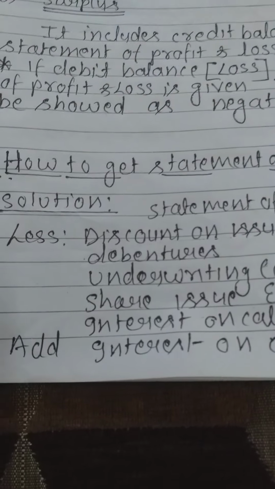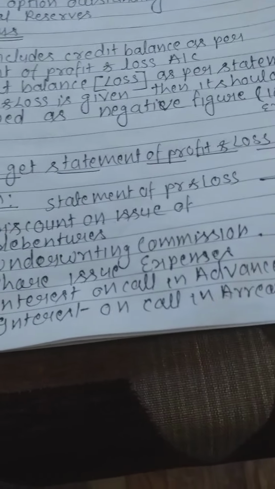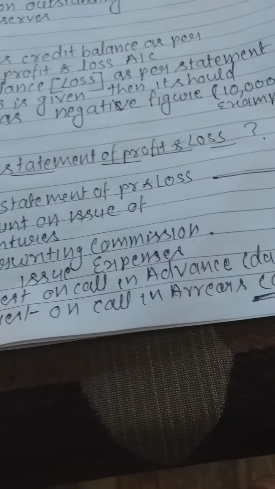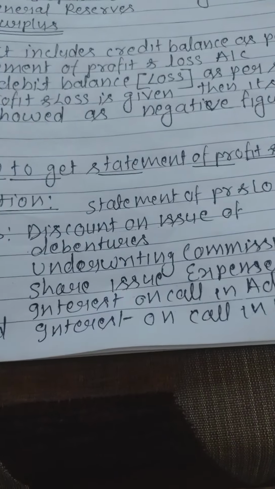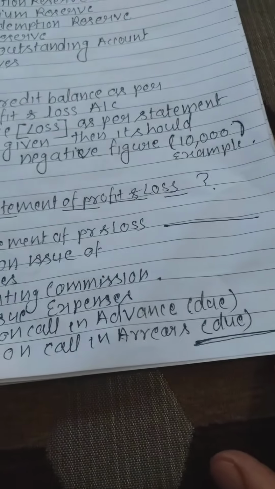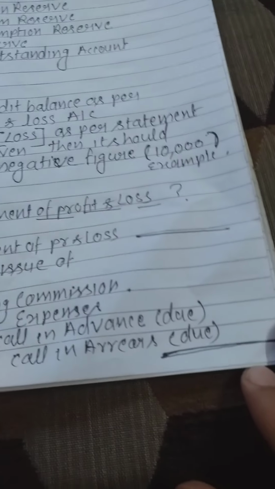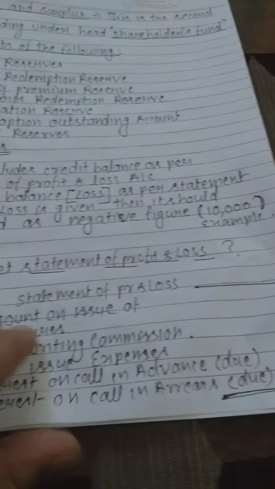What you have to subtract if it is given in the question: discount on issue of shares, debentures, underwriting commission, if any, share issue expenses, if any, interest on call in advance, if it is due. What you have to add? Interest on call in arrears, which is also due. So in that way you are able to get the statement of profit and loss.